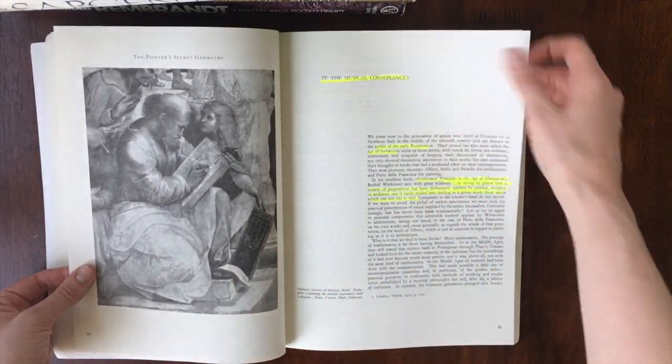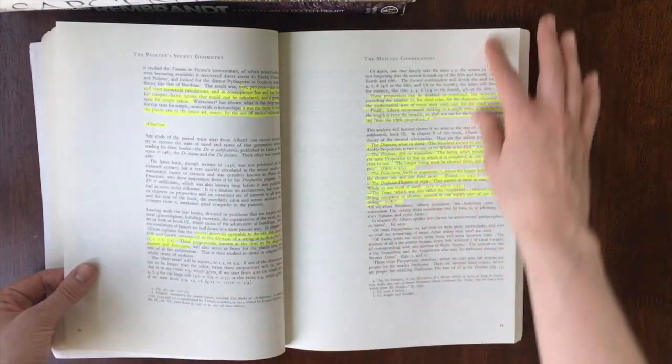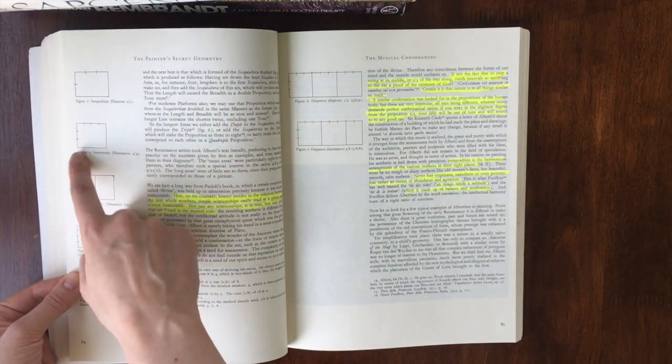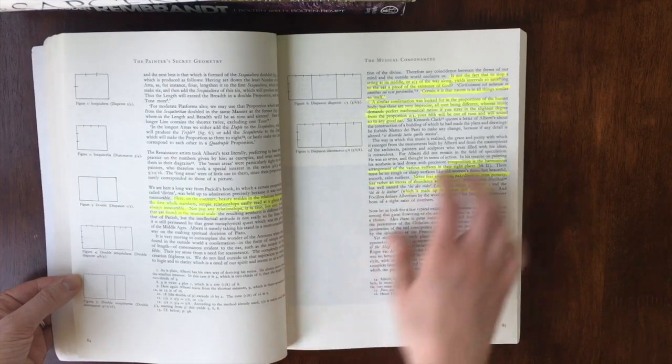The musical consonances. So this is a theory with how you can use music to create an armature with divisions of music theory.